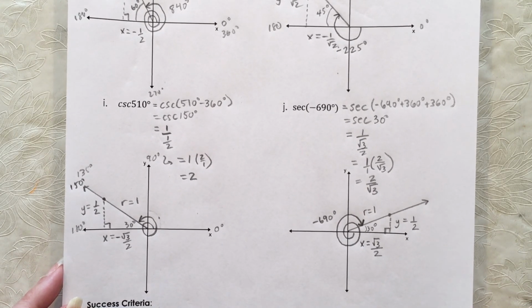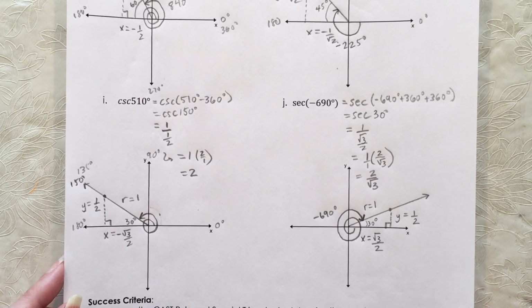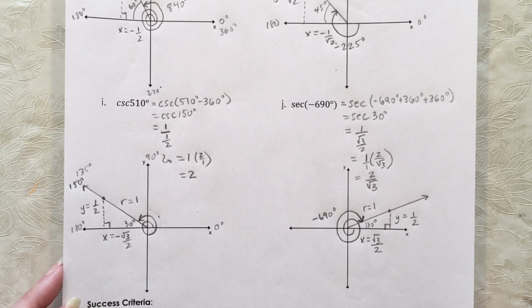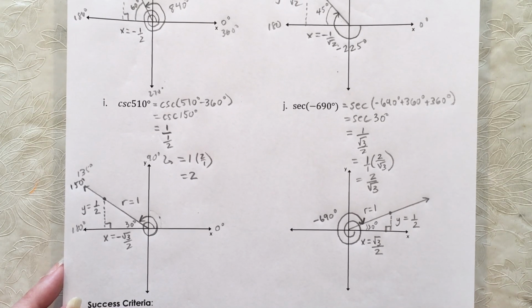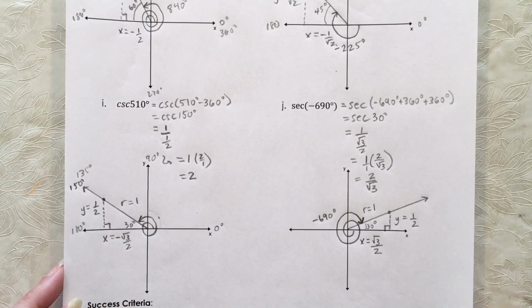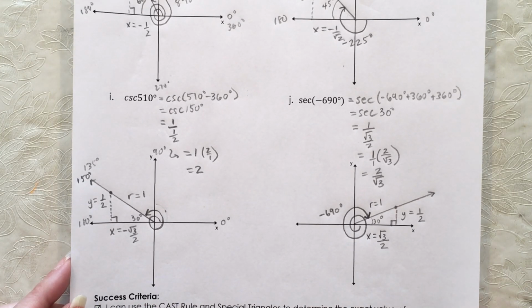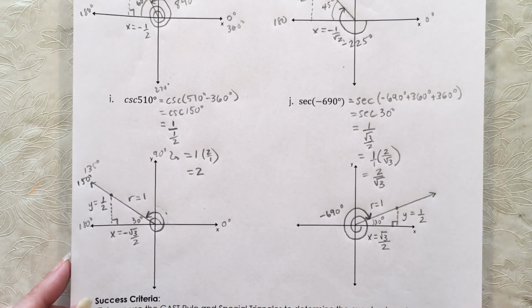Okay, so that's how you use special triangles in order to find the exact trig value of an angle. So you're going to draw the picture, figure out whether it's related to the 30, 45, or 60 degree triangle, label the sides according to what quadrant you're in, and then use the 6 trig ratios to figure out the exact value. Right?